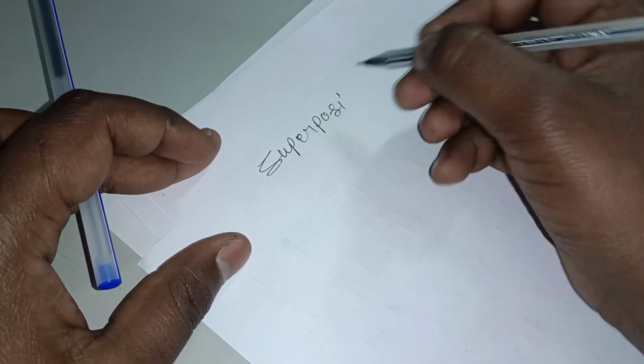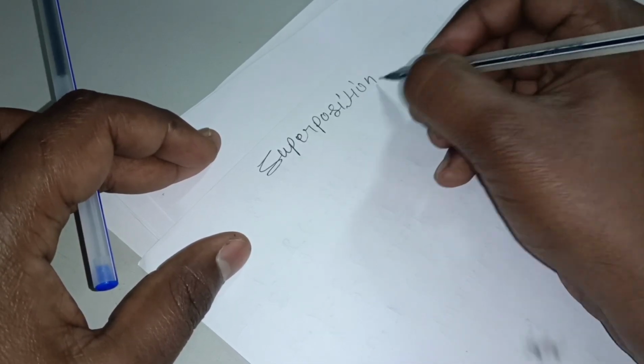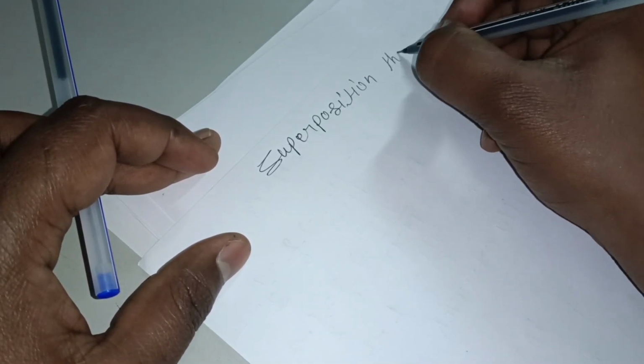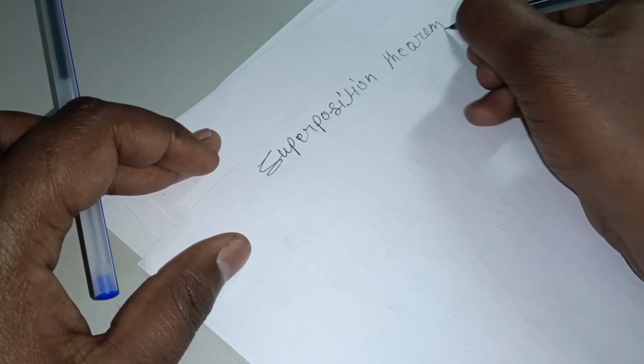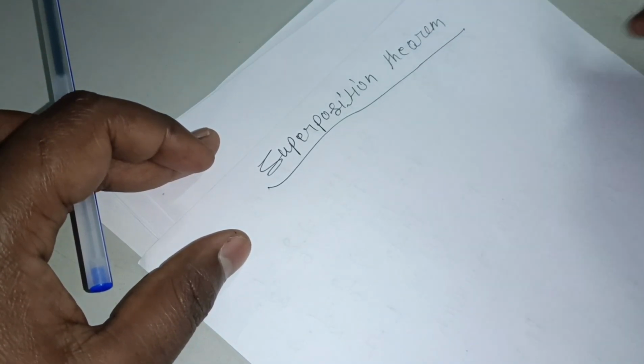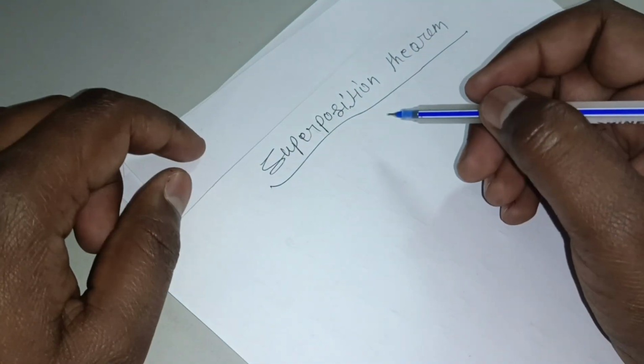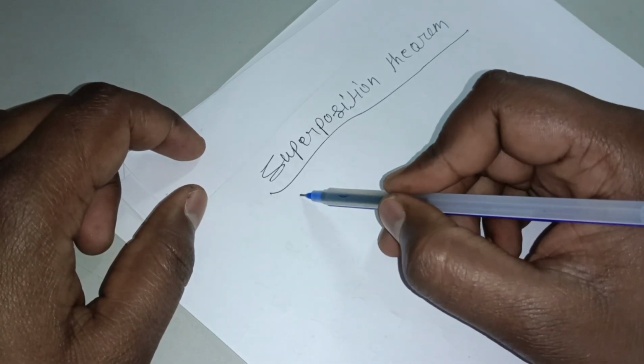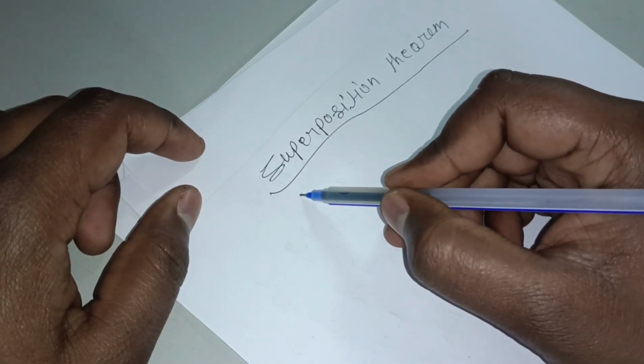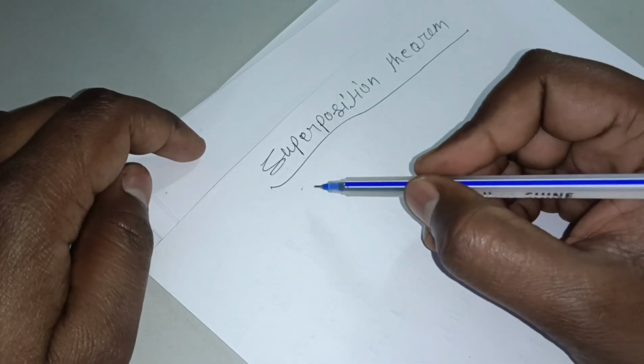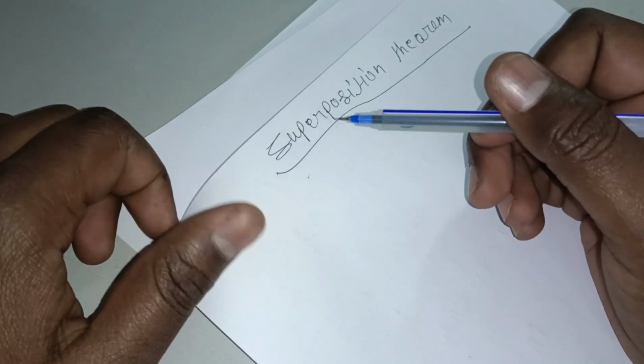Superposition theorem. So what is superposition theorem? You all have studied it in your 12th class or IIT preparation. We use it when two or more sources are applied.